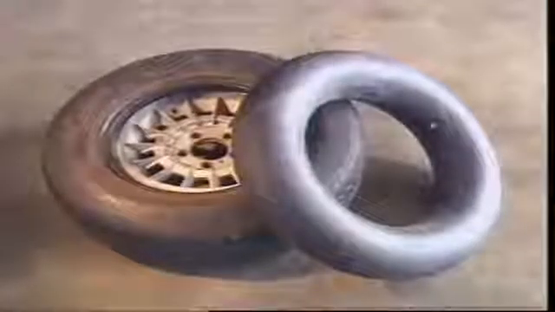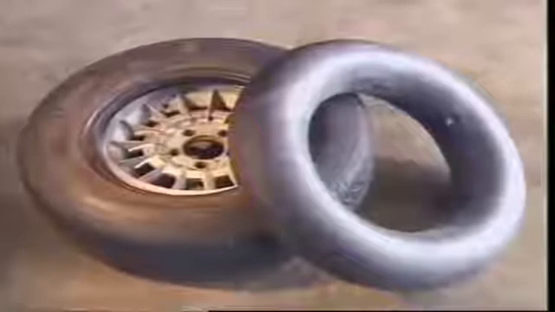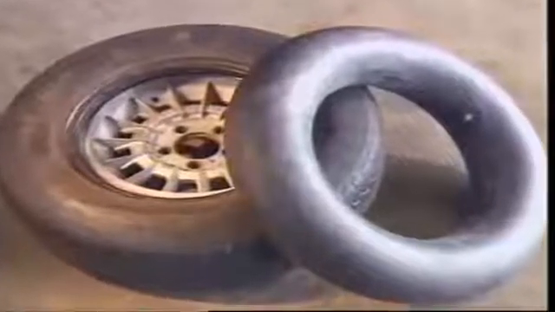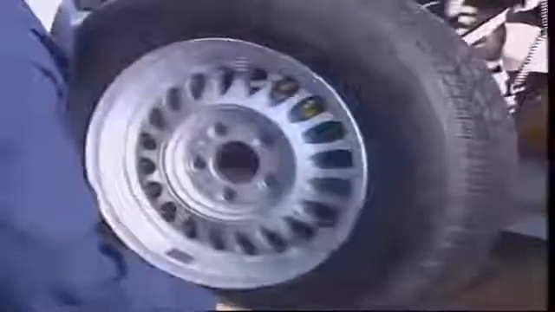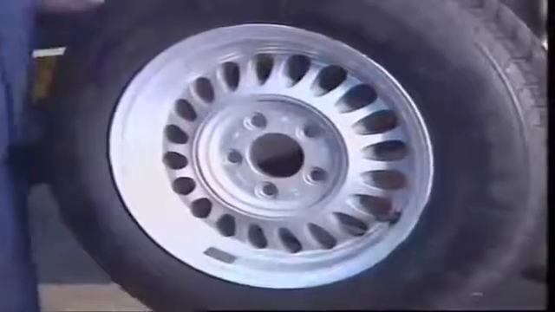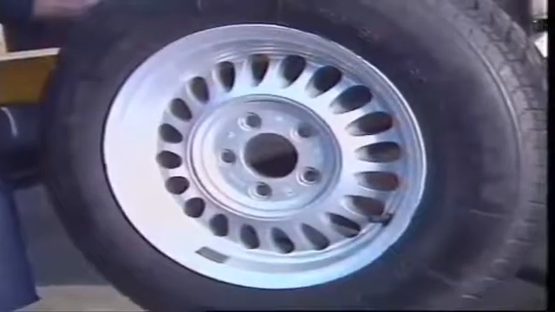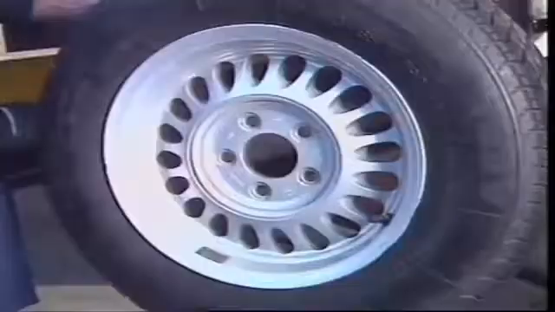Tube tyres require an inner tube to seal the air inside the tyre. Tubeless tyres eliminate the inner tube by making the complete wheel and tyre assembly airtight. A special airtight valve assembly is needed. This can be a tight fit into the rim, or it can be held with a nut and sealing washers.